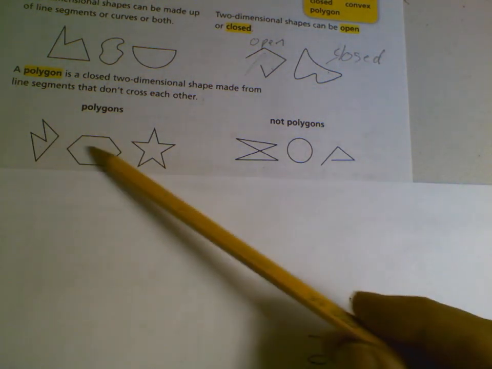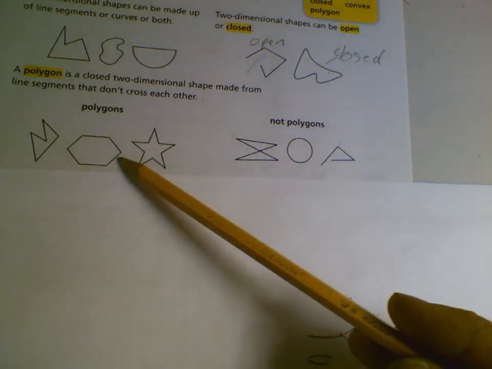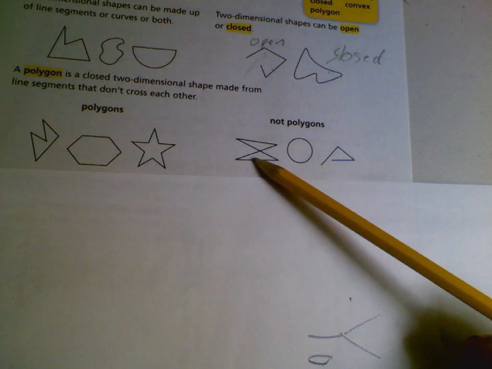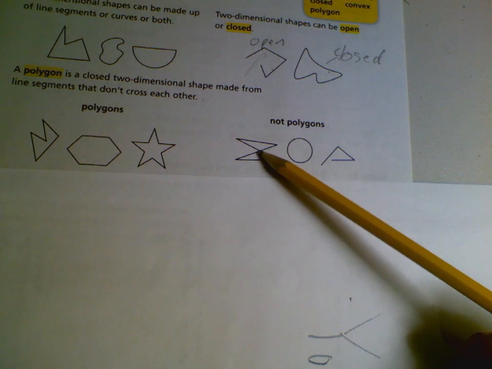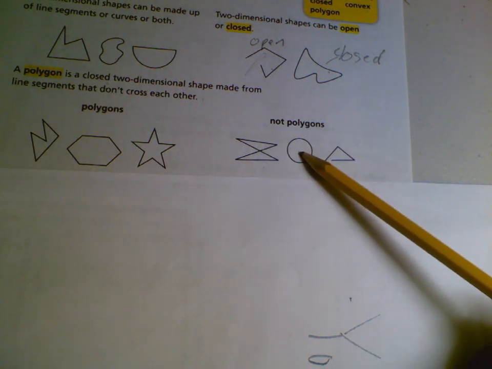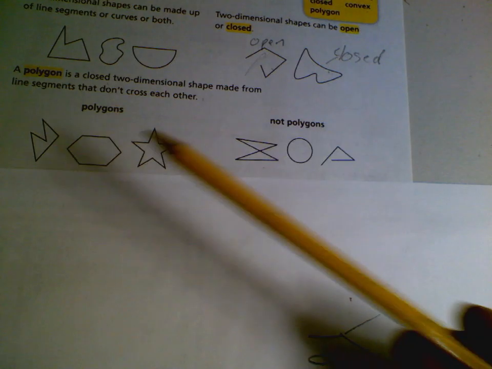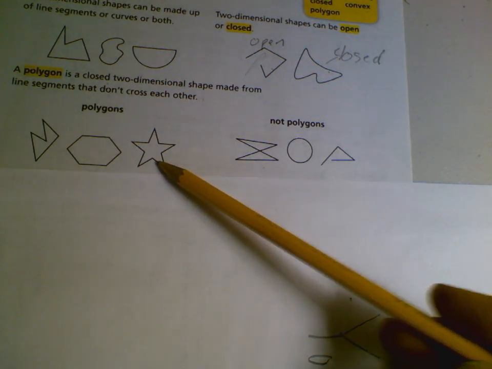All three of these are polygons because they're all closed, they're all made up of lines, and they're all two-dimensional. This is not a polygon because it has this crossing point right here. This is not a polygon because it's not made of lines, and this is not a polygon because it's open. So a polygon has to be closed, it has to be lines, and it has to be two-dimensional.